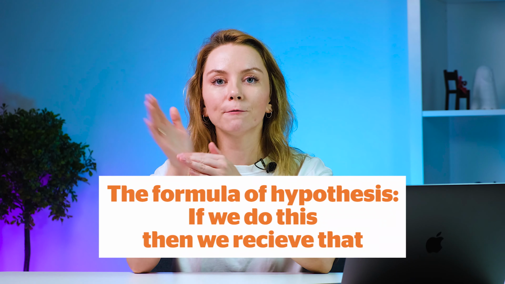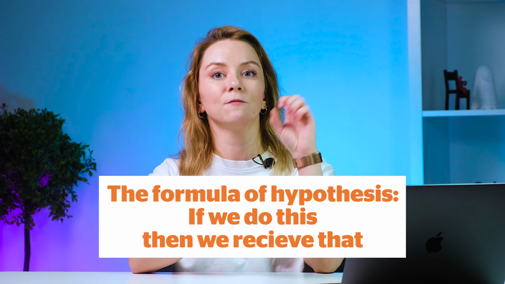The pitching is also a framework, and you're not going to stand in front of your team and tell about your idea for half an hour. No. There is a certain formula you're going to focus on. Well, the formula of any hypo is the following. If we do this, then we receive that.